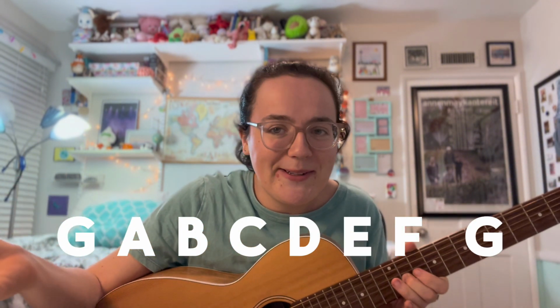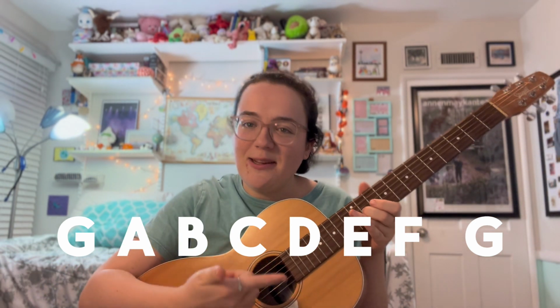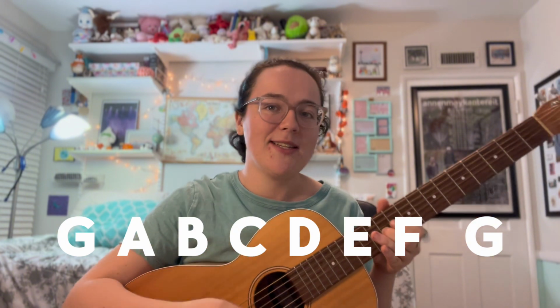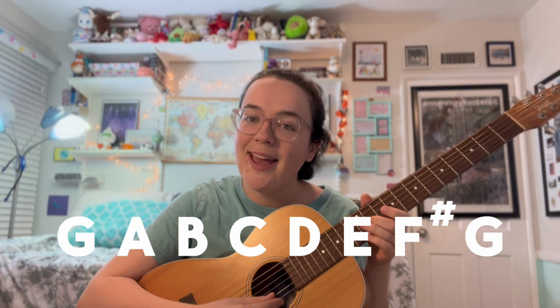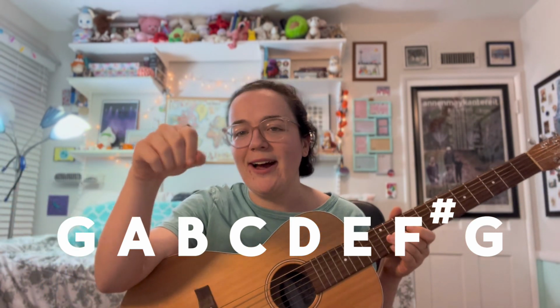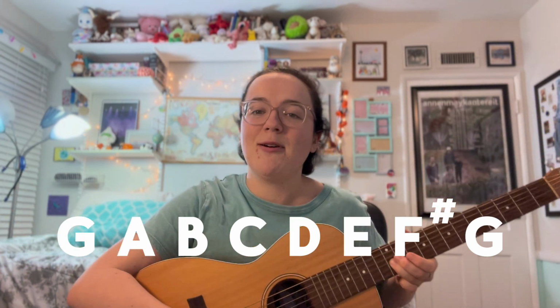There would be no note called F anymore, and that can't happen. So we know that the correct name for this note in this context, in the context of the G major scale, can only be F sharp. So if you're writing it down on a piece of paper, you would now add the little sharp sign to the F, and then we have a half step, and we're back on G.